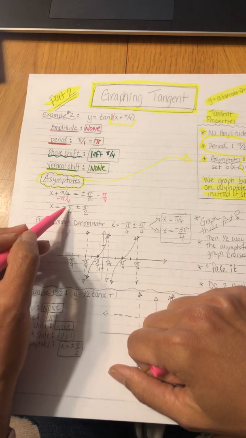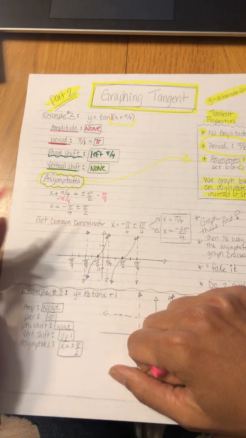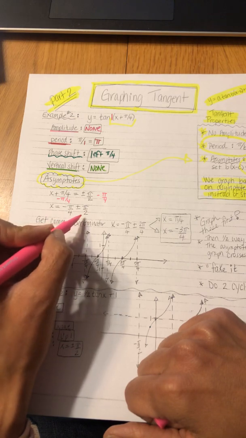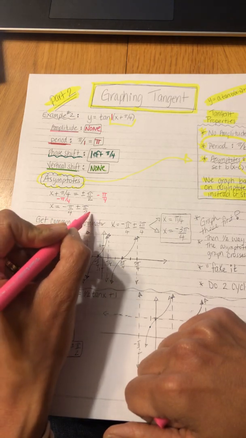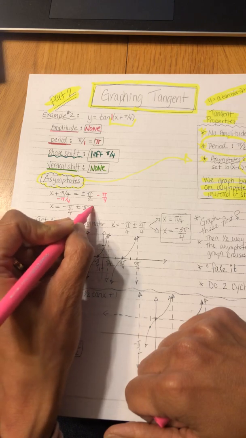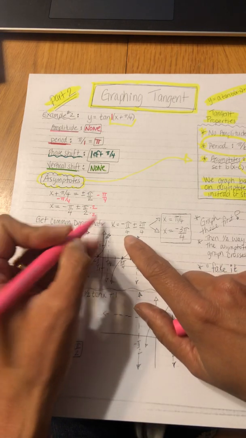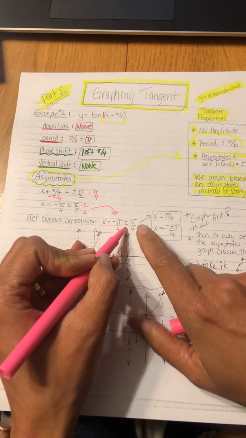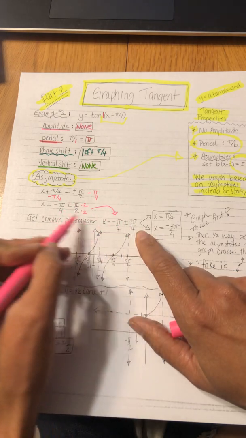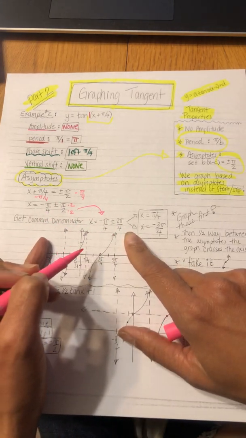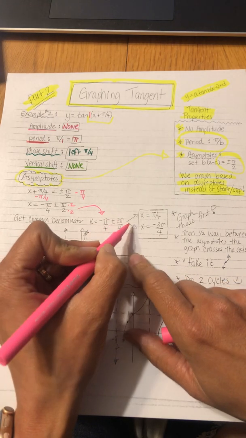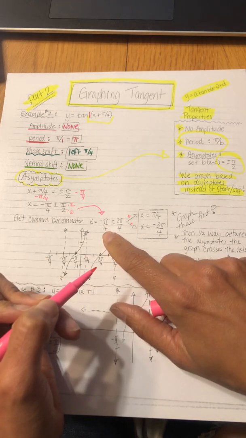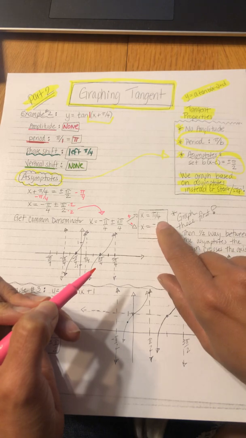So it ends up being negative pi over 4 plus or minus pi over 2. We have to get a common denominator. They're both going to need to be a 4, because we can't make it go lower, but we can make the denominator go higher. So multiply top and bottom by 2. So we have negative pi over 4 plus or minus 2 pi over 4. Now let's take care of the plus and the minus. This one's the plus, this one's the minus. So negative 1 pi over 4 plus 2 pi over 4 is positive 1 pi over 4.